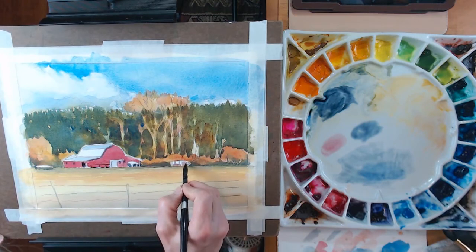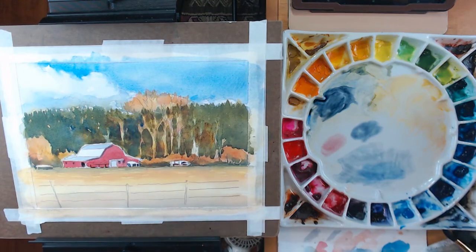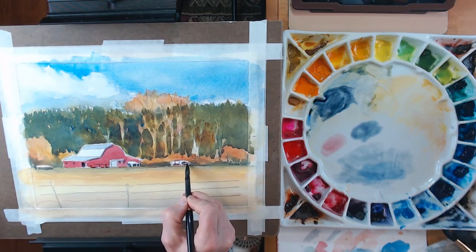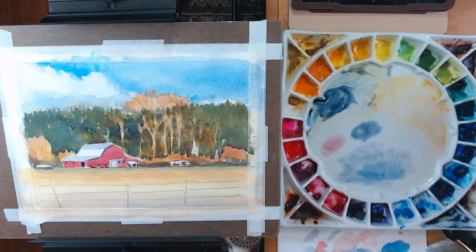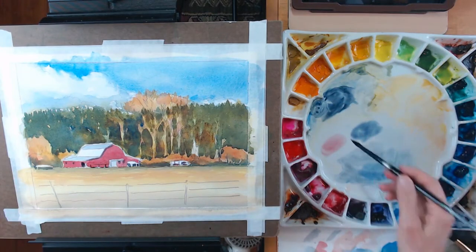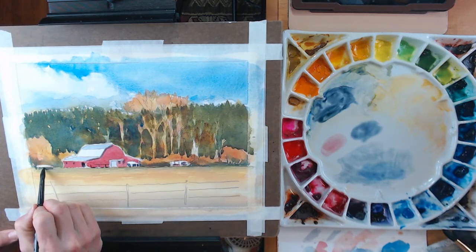If I go over here, these little outbuildings over on the left were also similarly having some dark edges, needing some, looks like shadow cast there. And over on this other side building.